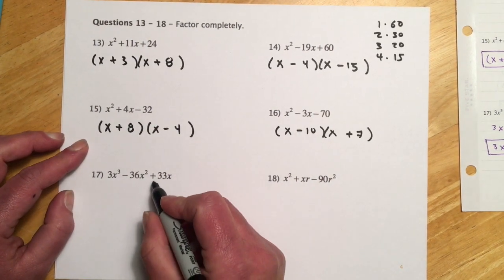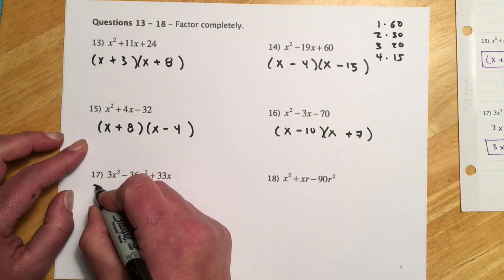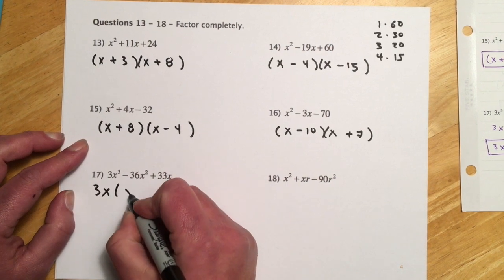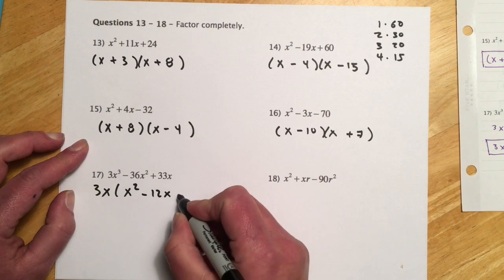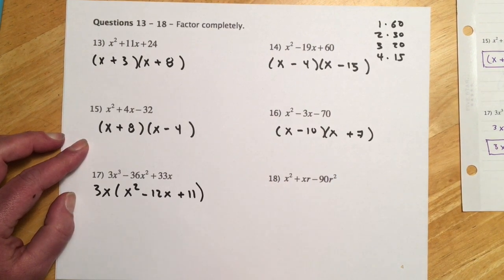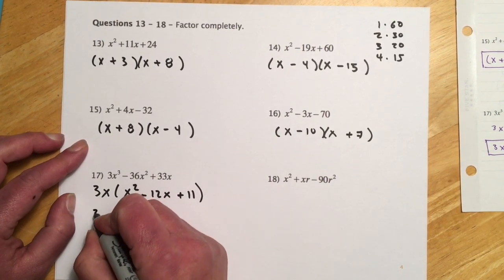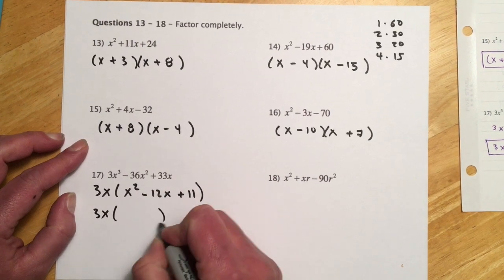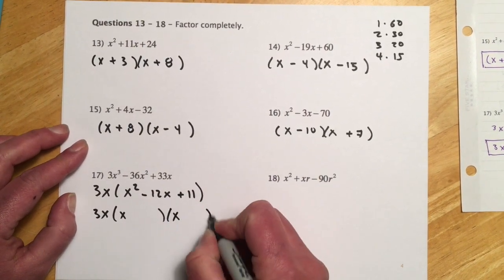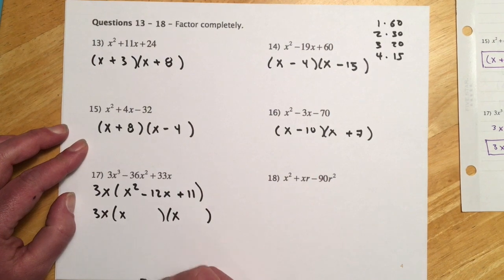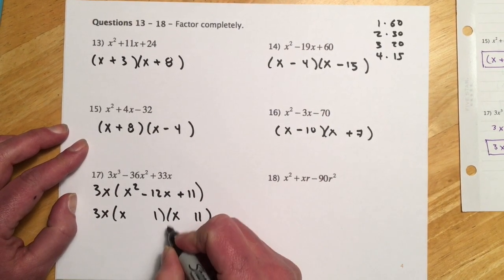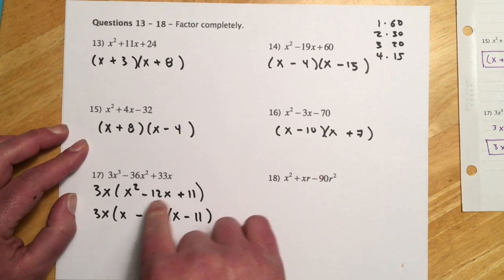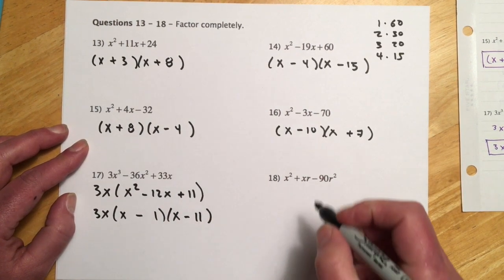This one has a GCF, it looks like of 3x, so we'll pull that out front. That's going to leave behind x squared minus 12x and then plus 11. So our GCF just continues down, and then we do parentheses. Multiplies to 11, adds to 12. Only one thing multiplies to 11, it's 1 and 11. And they're both going to have to be negatives to add to the negative 12.